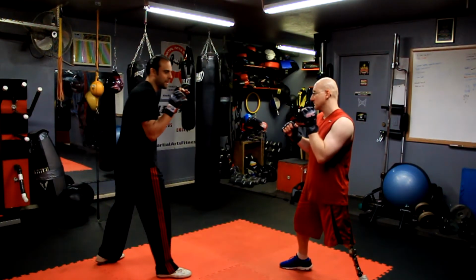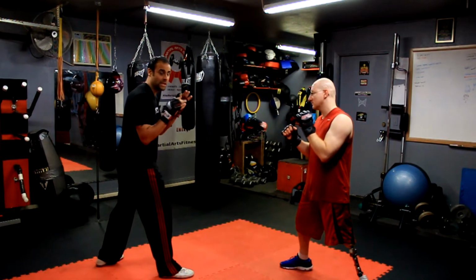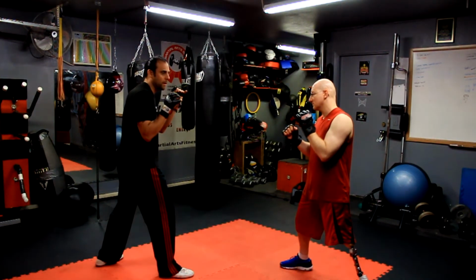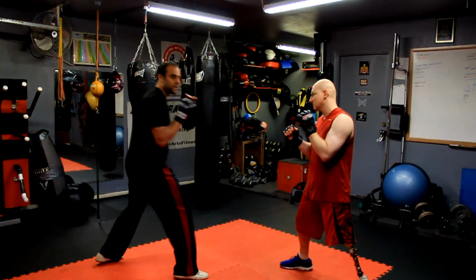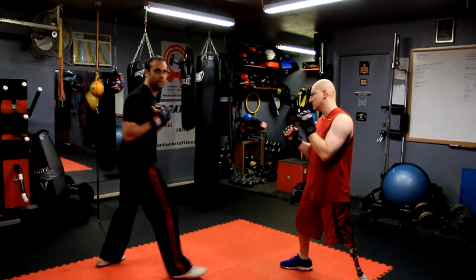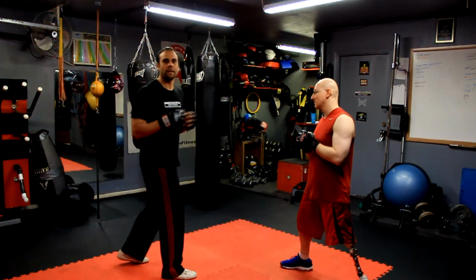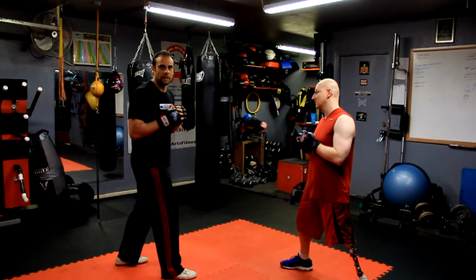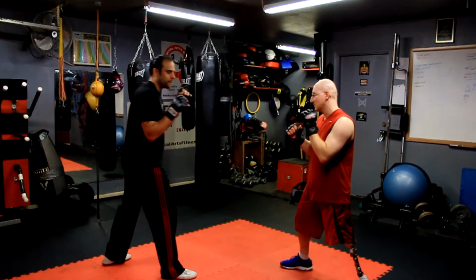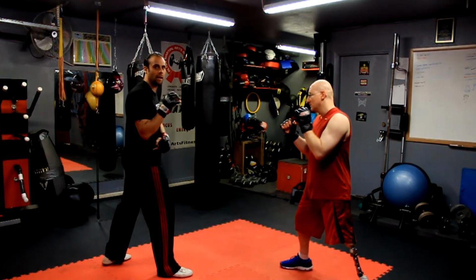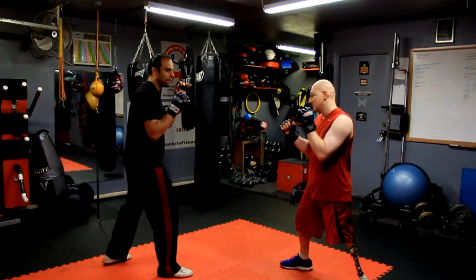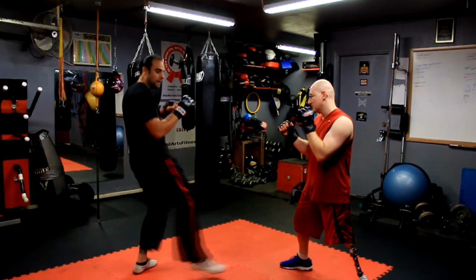So if I feint with a jab, it would be more like this. Okay, my arm doesn't really leave the body mass. In other words, the grenade is not really coming out of the rocket launcher. Okay, if I feint with a front kick, it would be more like that.